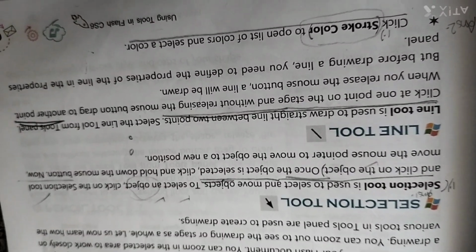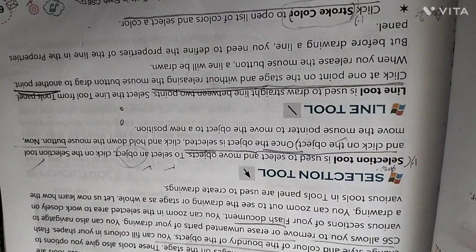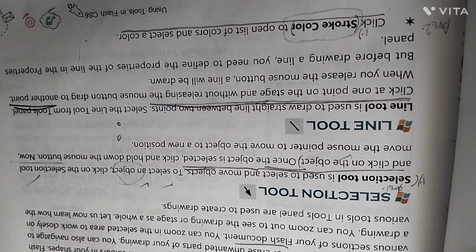Line tool. The line tool is used to draw a straight line between 2 points. So select the line tool from the tools panel. Click at one point on the stage and, without releasing the mouse button, drag to another point. When you release the mouse button, a line will be drawn. But before drawing a line, you need to define the properties of the line in the properties panel.